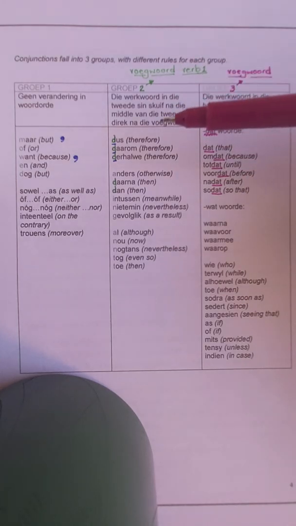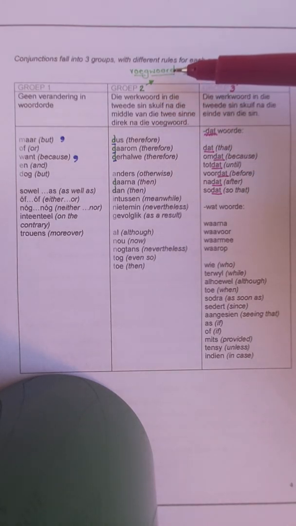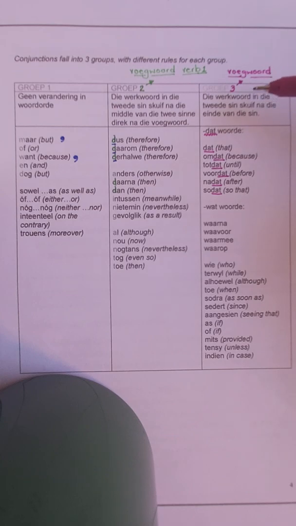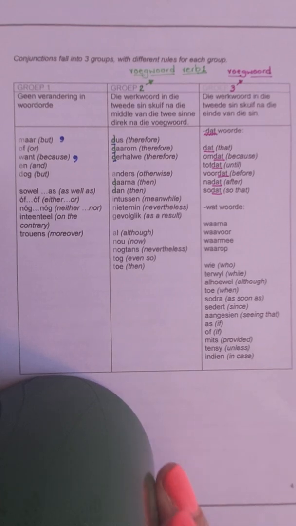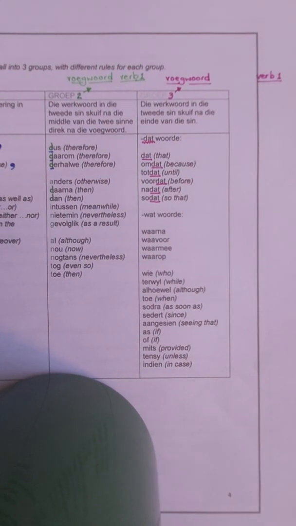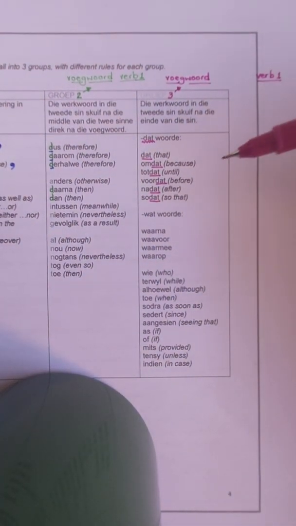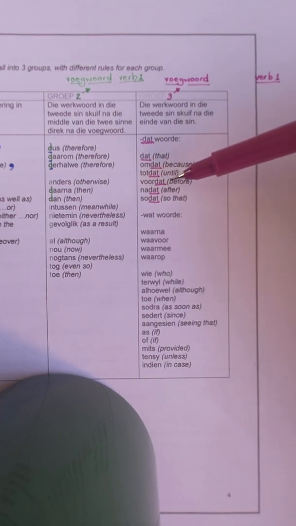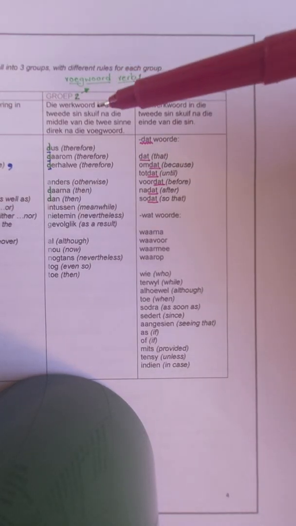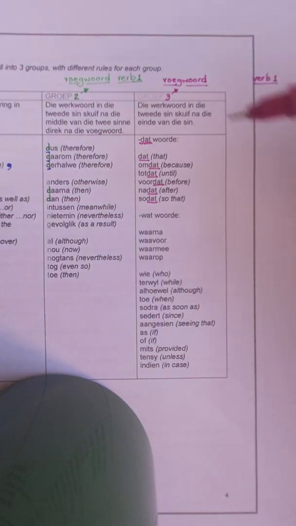With group 2, your verb moves so that you have your conjunction and your verb right next to each other. This will be verb 1 of the second sentence though. And then with group 3, you'll have your conjunction and you will have your verb right at the end of your sentence. So it's important that you understand, first of all, which of these conjunctions belong to which group, especially group 2 and group 3, and then also understand the rule for each one of these groups.